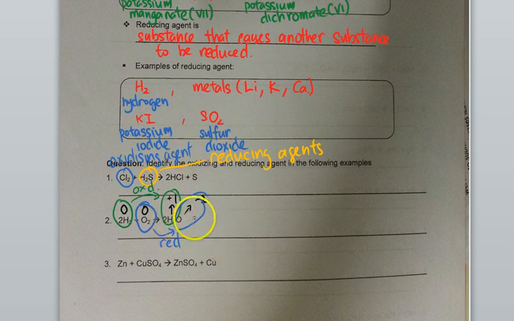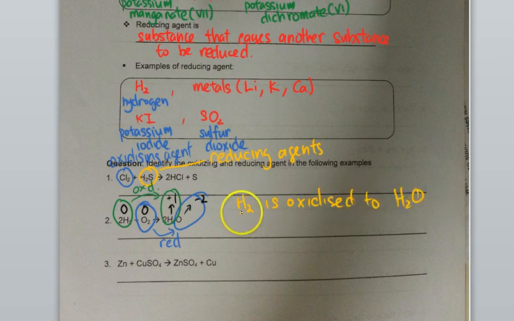Now, this is where it becomes a bit mind-boggling. Okay, what we know is that H2 is oxidized to H2O. So if H2 is oxidized, I say again, if H2 is oxidized, therefore this is a reducing agent.